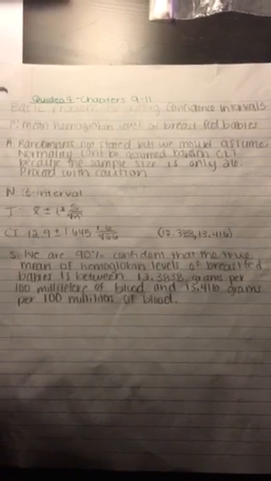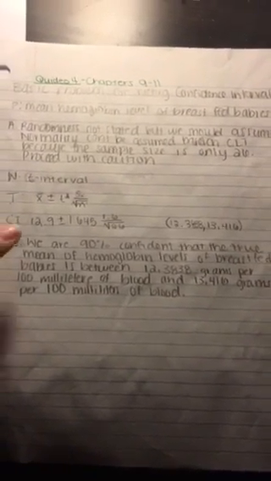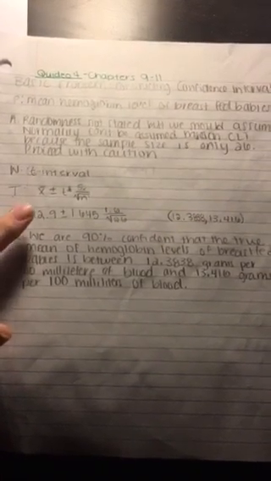For N, it's going to be a T interval confidence. So for the T, and that's going to be our test, you have mean plus or minus T star. That's going to be found on our T chart for a 90% confidence interval. Standard deviation over square root of N.